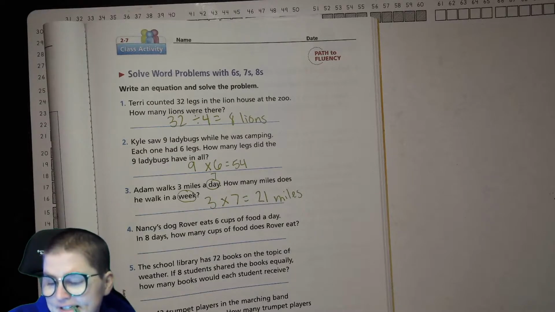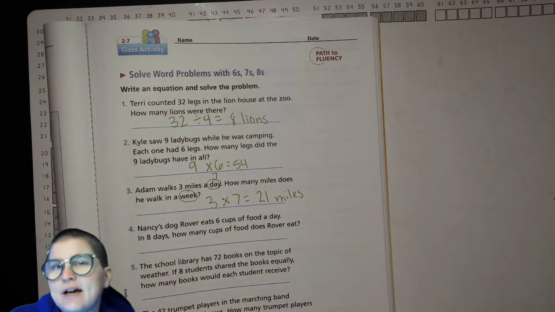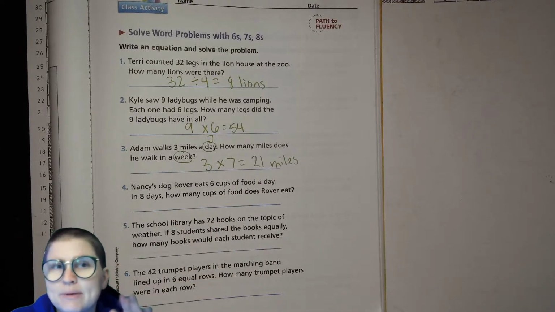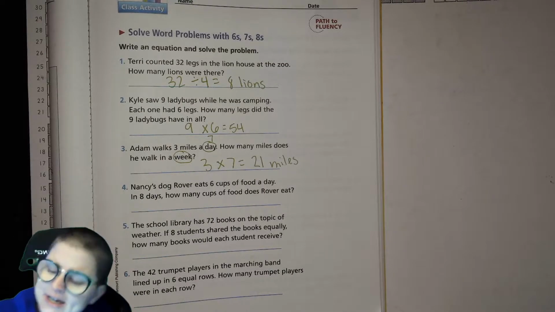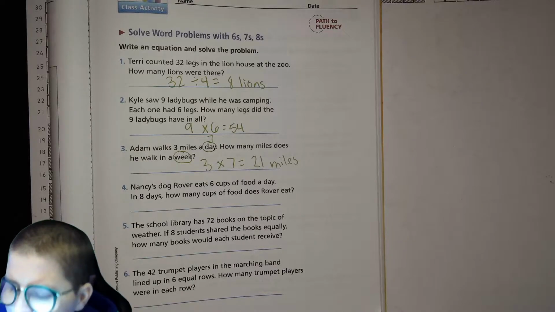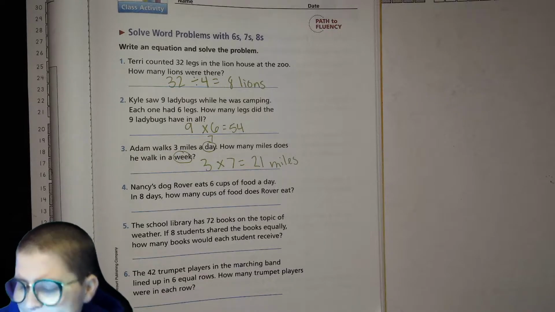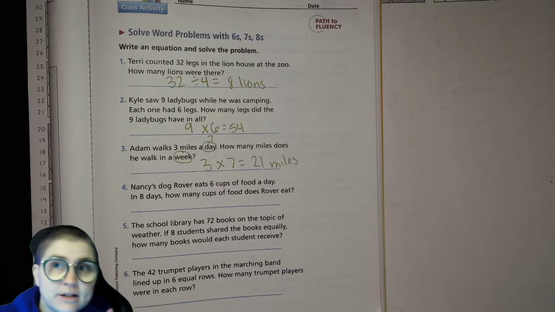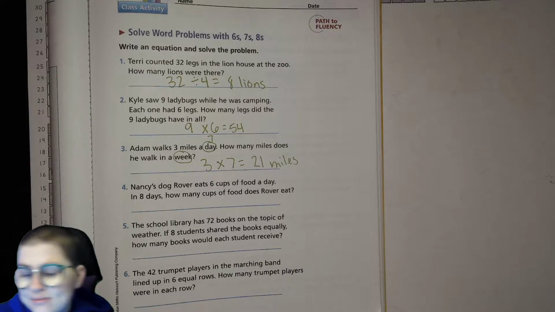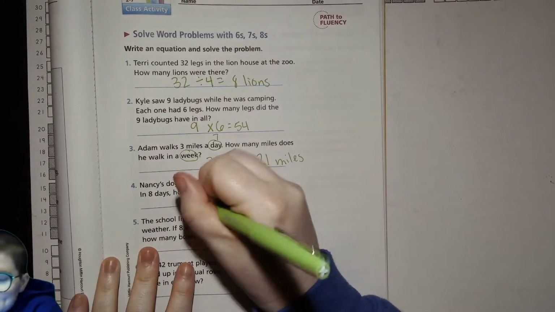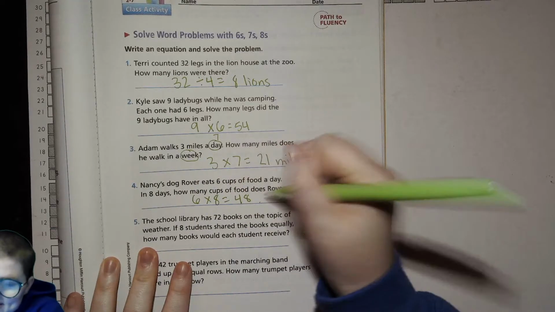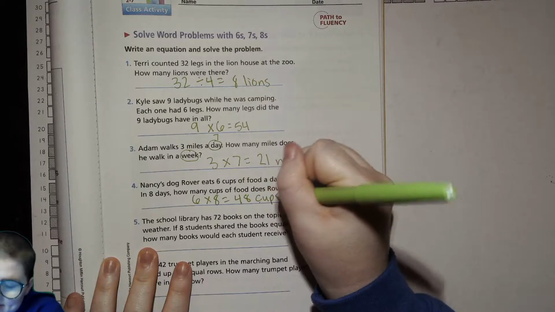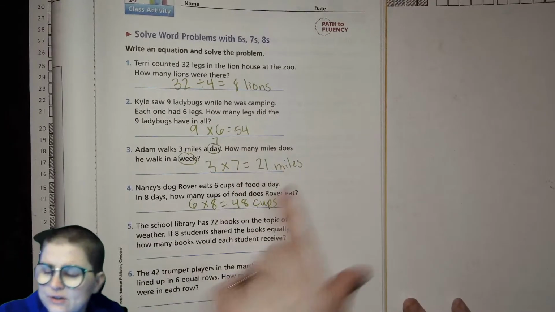All right. So I'm going to read these problems. I want you to start feeling like if you can go ahead and pause the video before I do it, so then you can be challenging yourself. Nancy's dog Rover eats 6 cups of food a day. In 8 days, how many cups of food did Rover eat? Pause, go for it. Okay, we're gonna go together now. 6 times 8 equals 48 cups. Make sure you're also including your label.